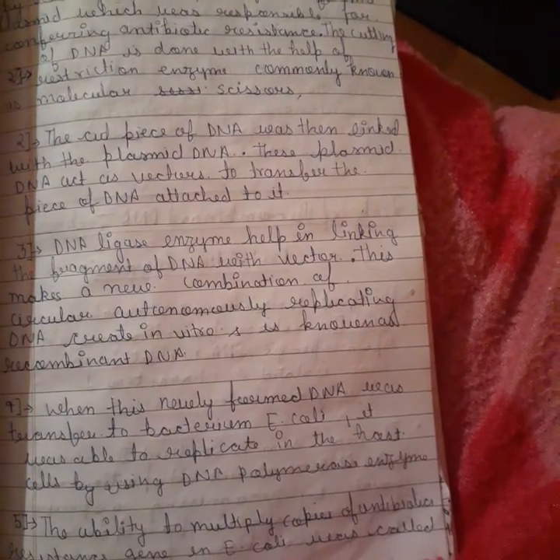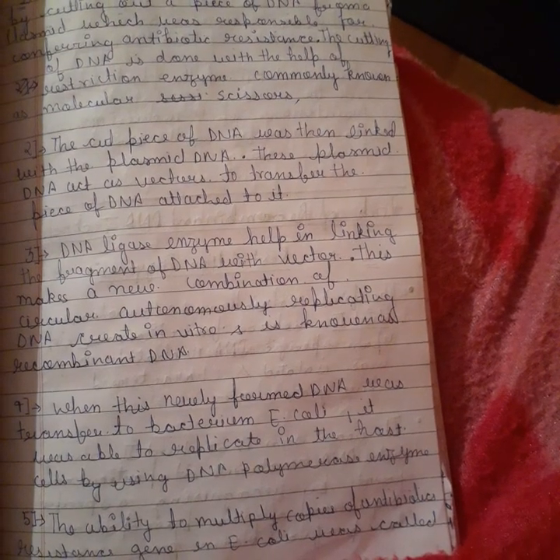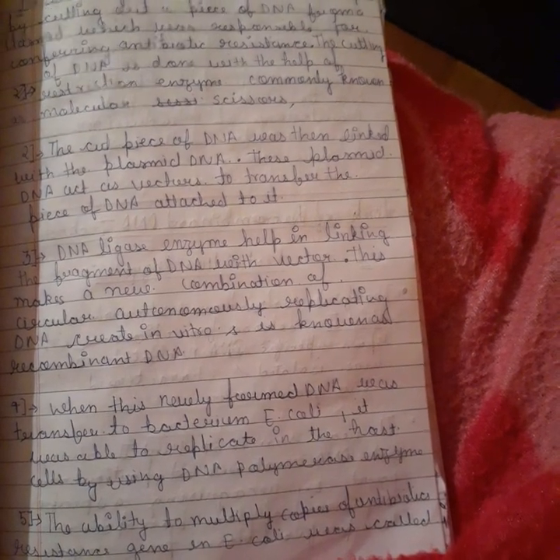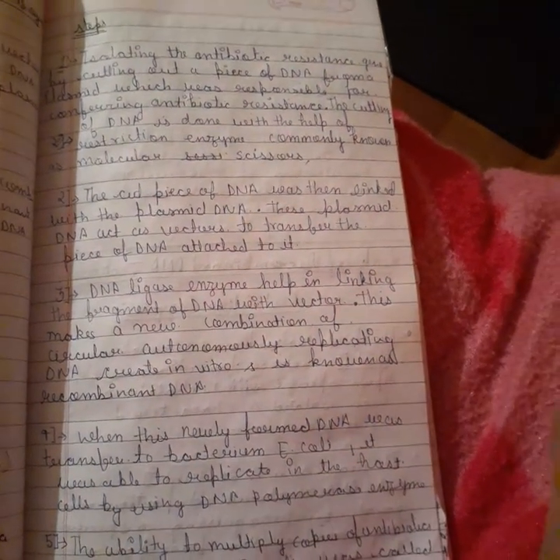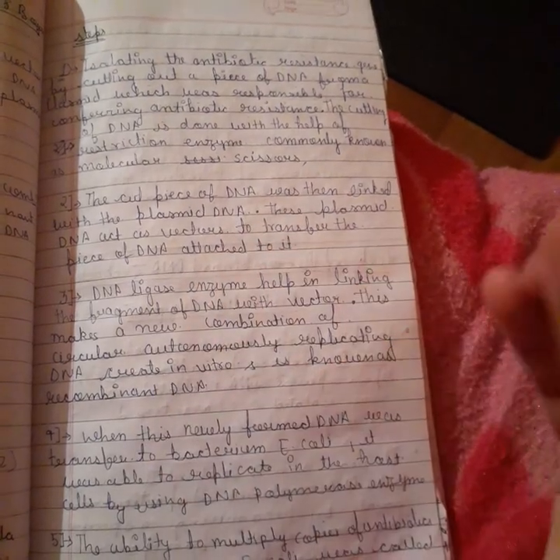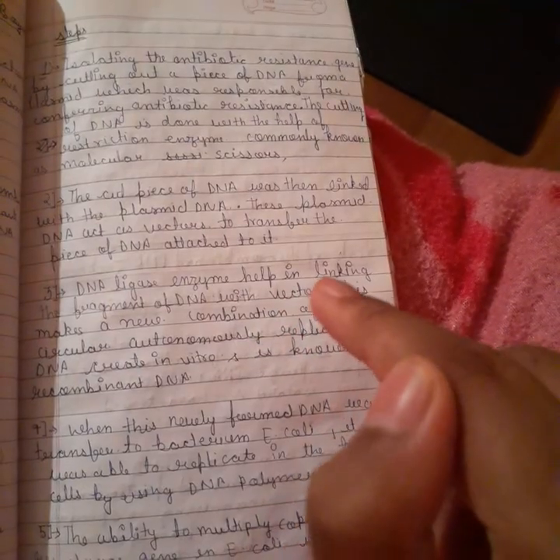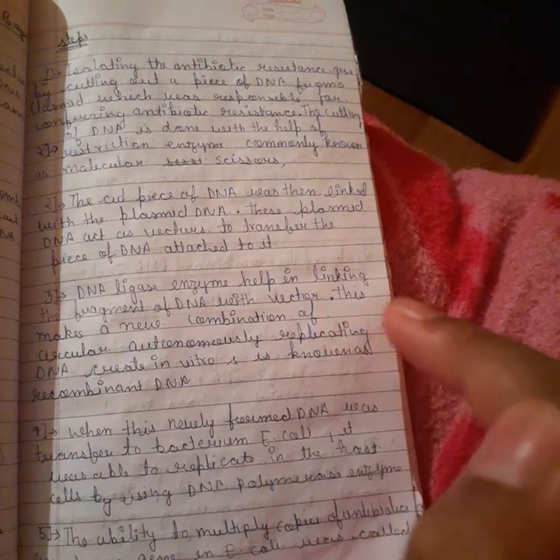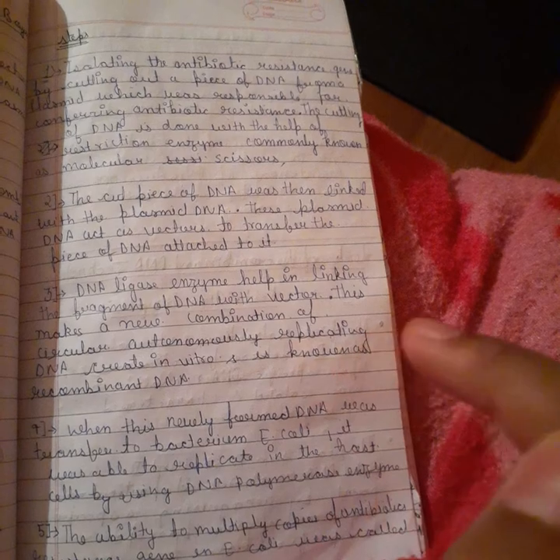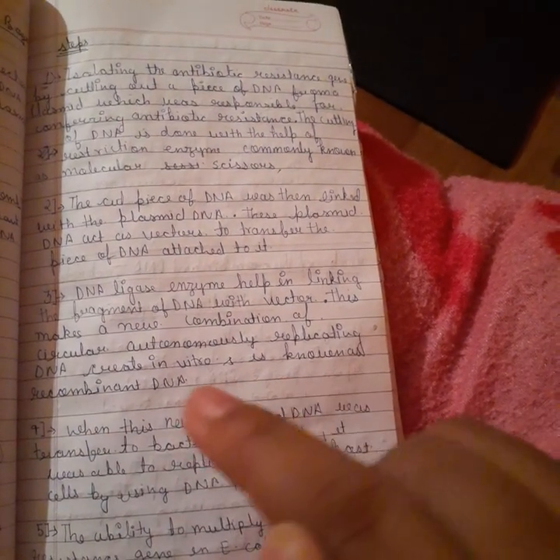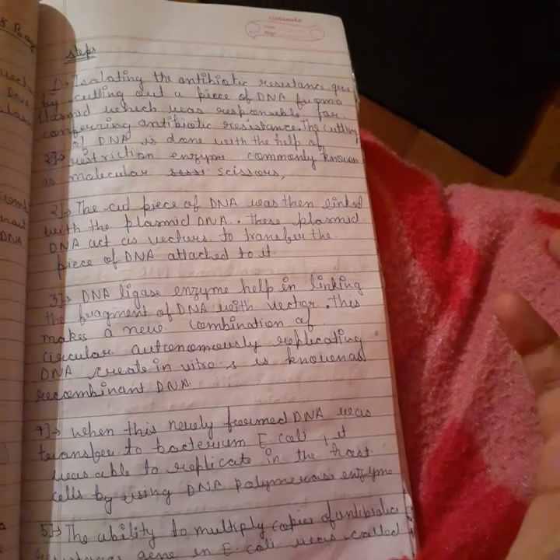Okay, further moving. The cut piece of DNA was linked with a plasmid DNA. This plasmid DNA acts as a vector to transfer the piece of DNA attached to it. DNA ligase enzyme helps in linking the fragment of DNA with the vector. This makes a new recombinant circular, autonomously replicating DNA created in vitro. It is known as recombinant DNA.